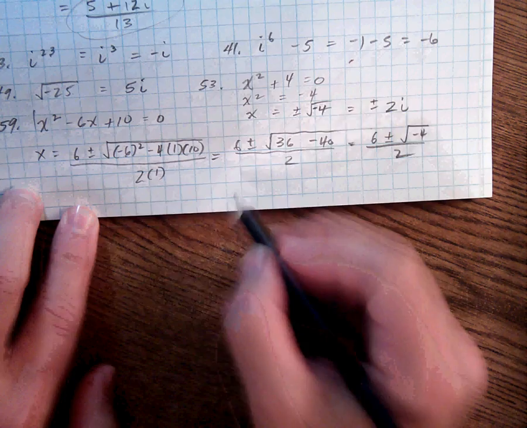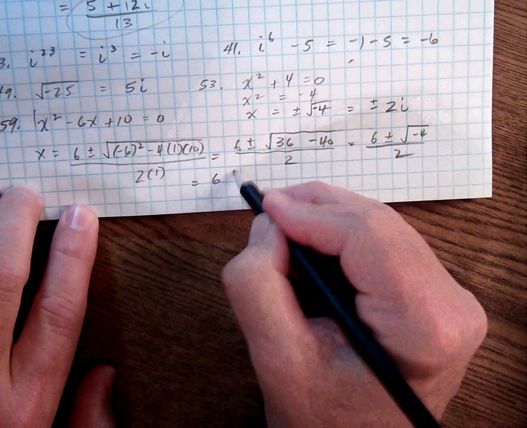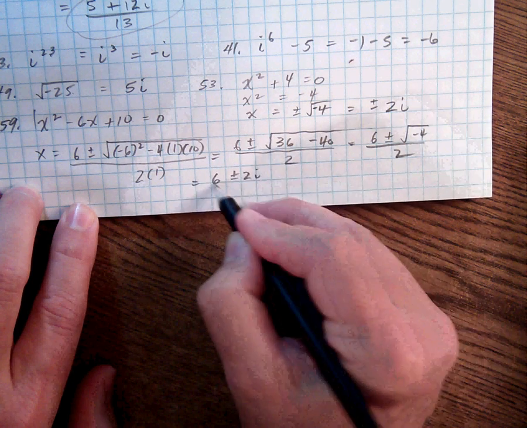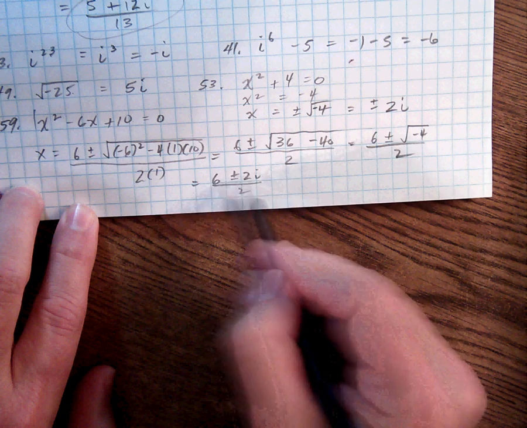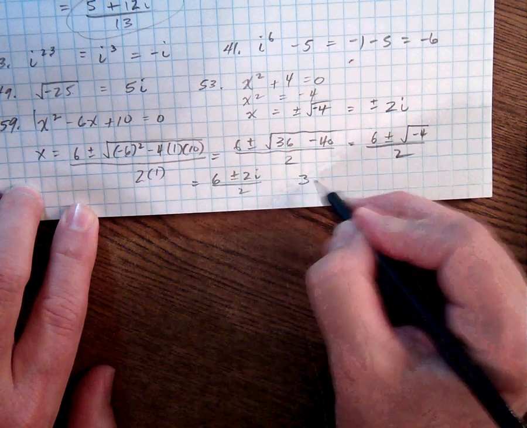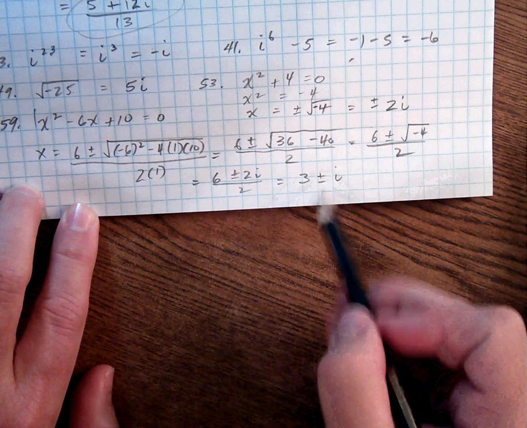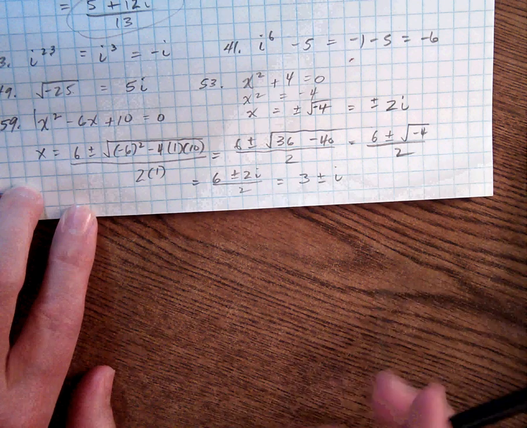So this is going to be 6 plus or minus 2i over 2. And the 2 will cancel with both of these, so that's going to be 3 plus or minus i. So remember, that's two answers. 3 plus i is an answer. 3 minus i is an answer.